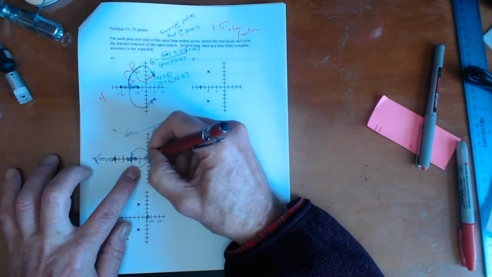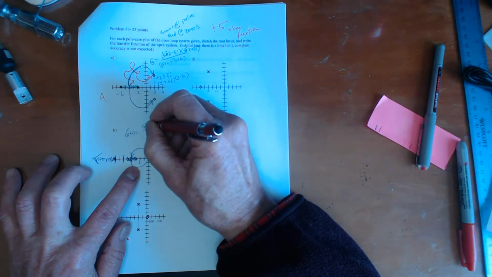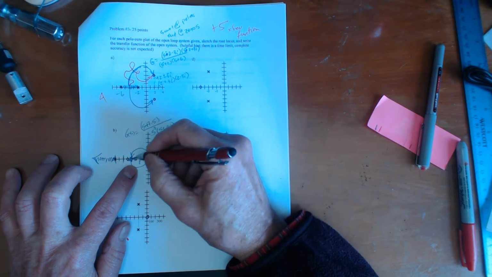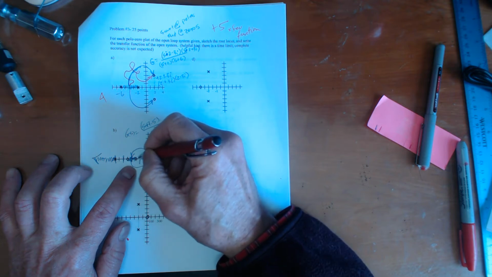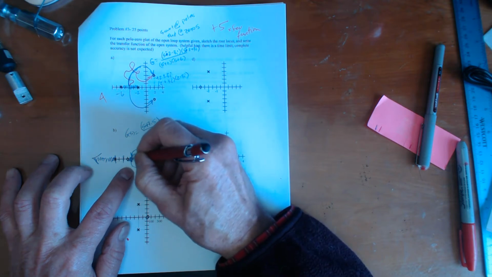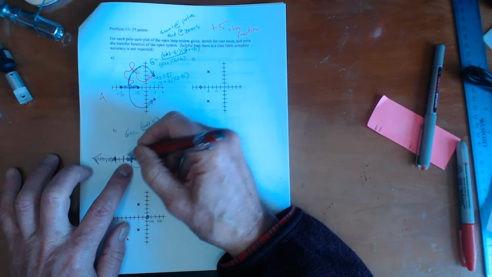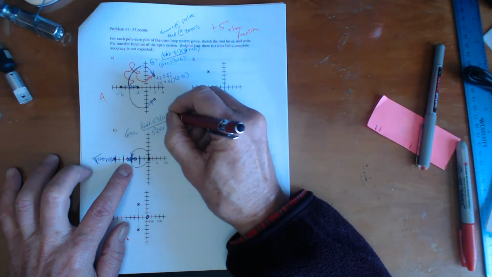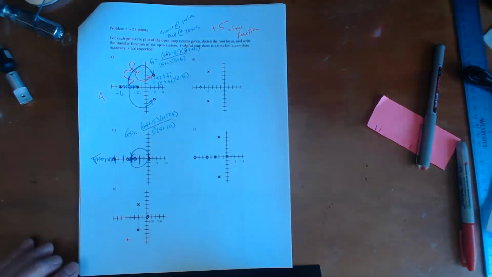And then this pole is 5, s plus 7.5. And this is 5. It's like 5, 10. I think I would have shifted these if I'd known I was doing that. S plus 12.5. I would have probably shifted those.